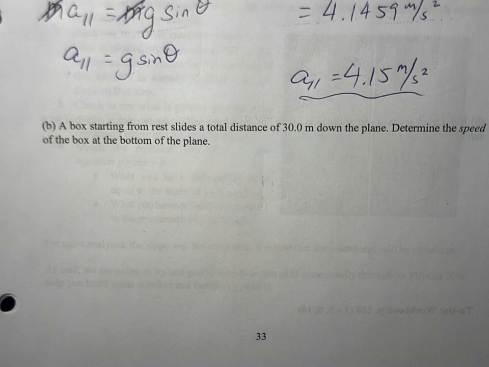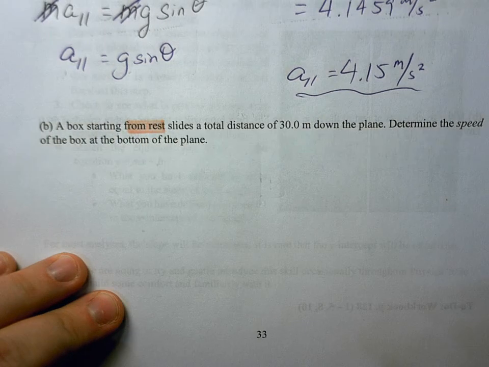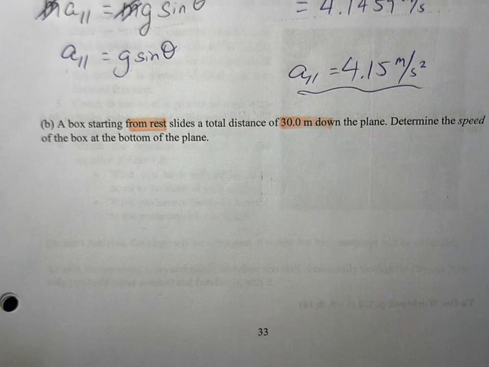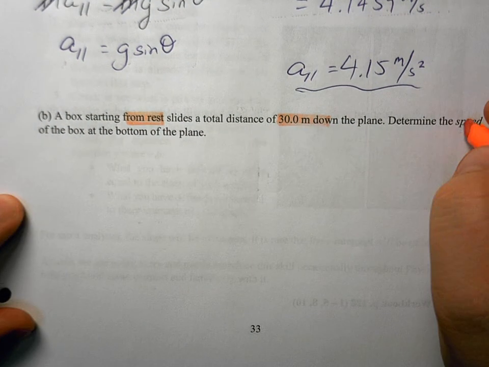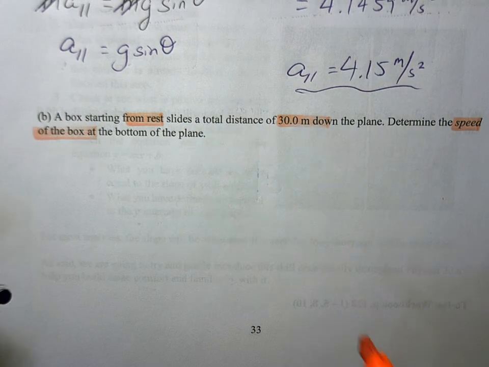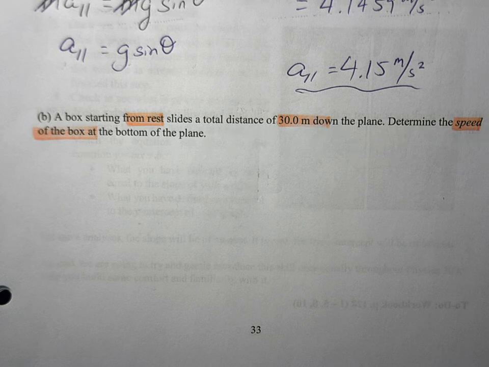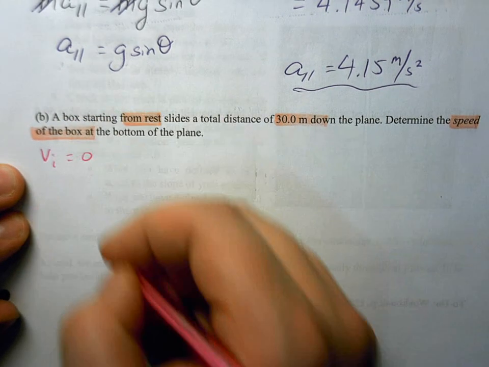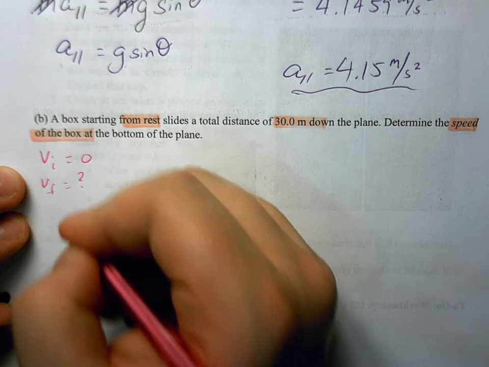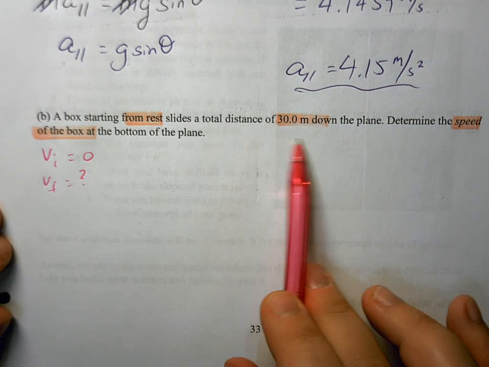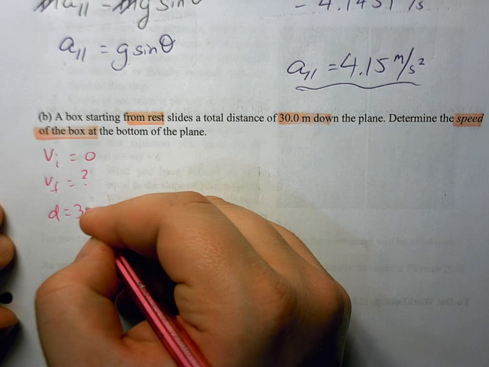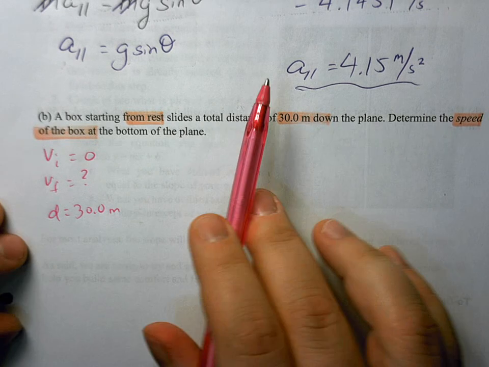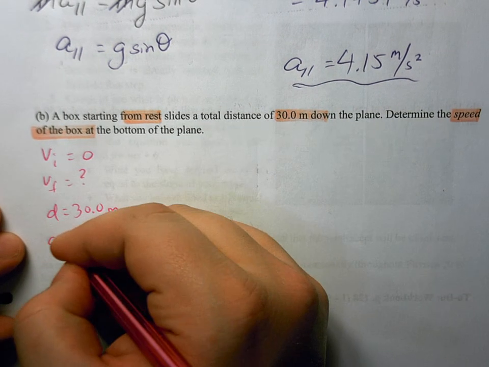Now, we're going to continue with this box. It's going to start from rest, and it's going to slide a total distance of 30 meters down the plane. So what we want to do is find the speed at the bottom of this plane. We're not looking for velocity, we're just looking for speed. So what do we know? We know it starts from rest, so we know VI is 0. VF is what we're intending to find. We're told the distance it has to travel. It's 30 meters. And then we calculated the acceleration previously.